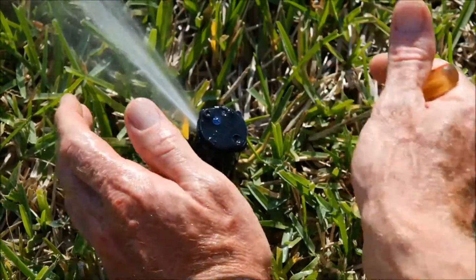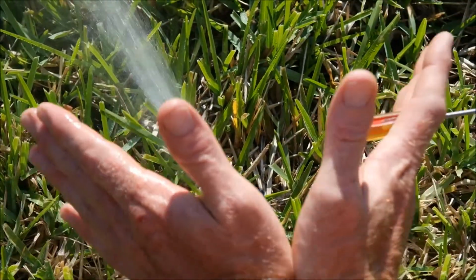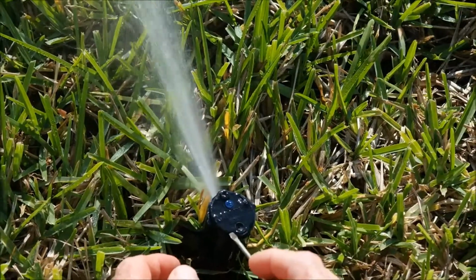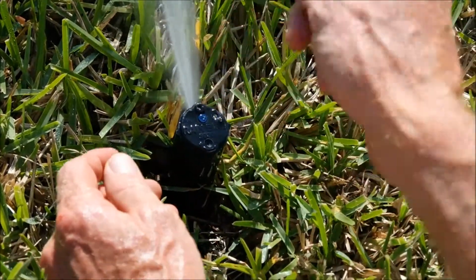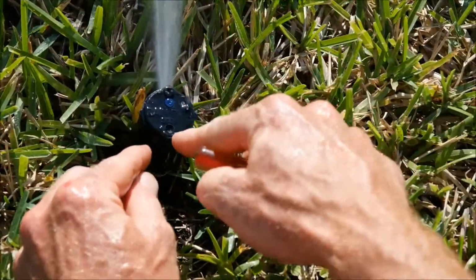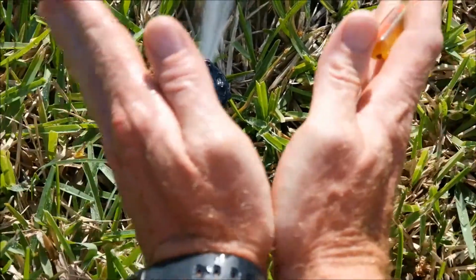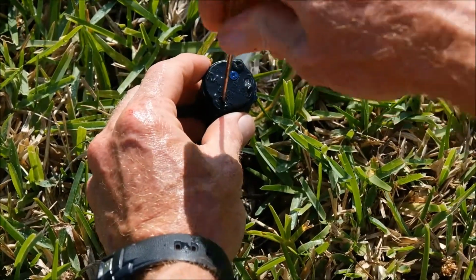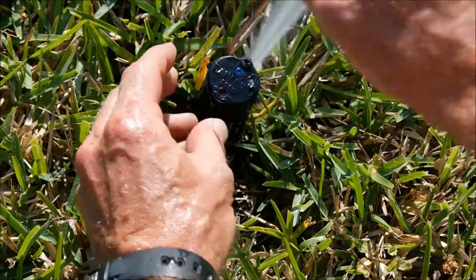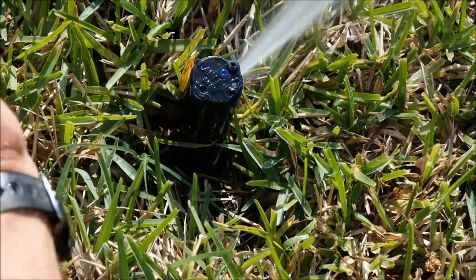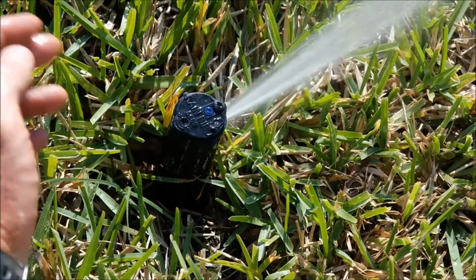If you want to adjust the sweep, by the sweep I mean what area it's covering, you see the positive sign here. If you turn it to the positive, you'll get a wider sweep. The negative sign here will give a smaller sweep. Adjust that and try it several times. You'll have to see it go through its cycle, its sweep, and just keep adjusting it until you get it the way you want it.